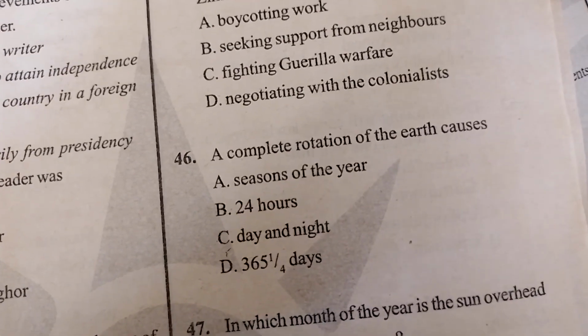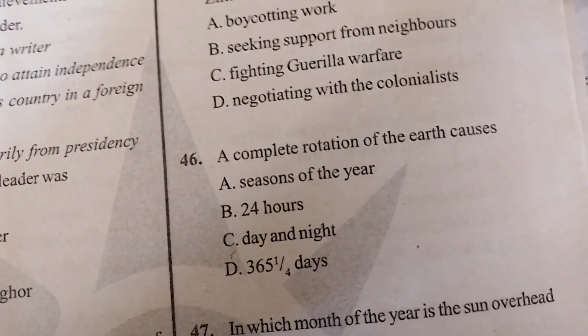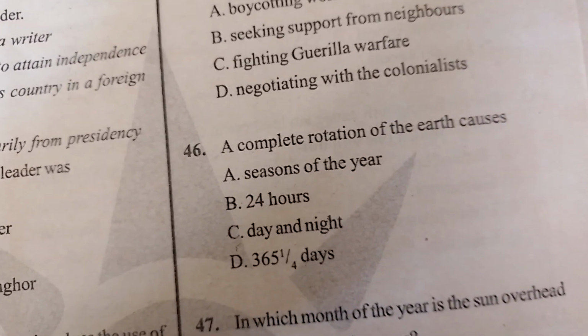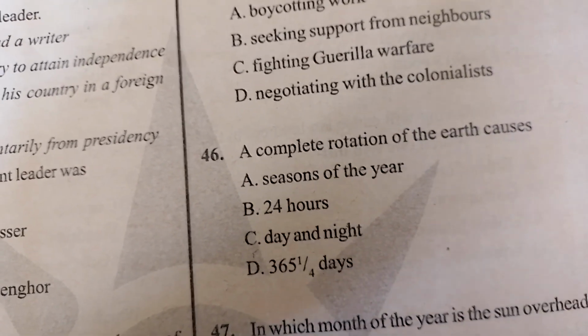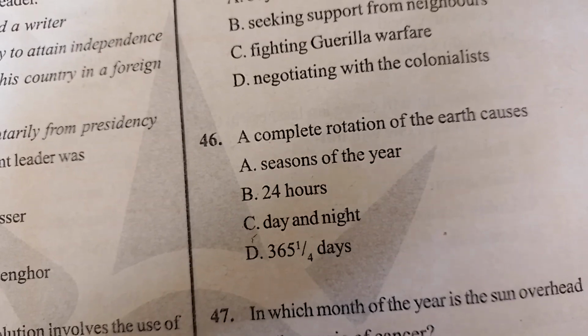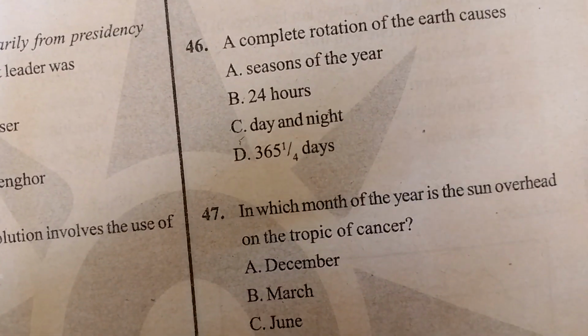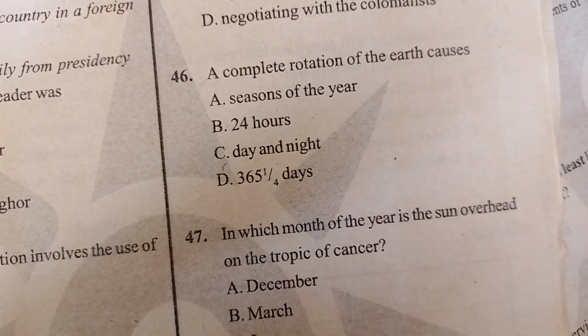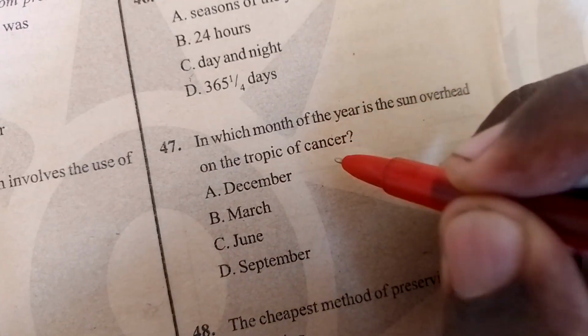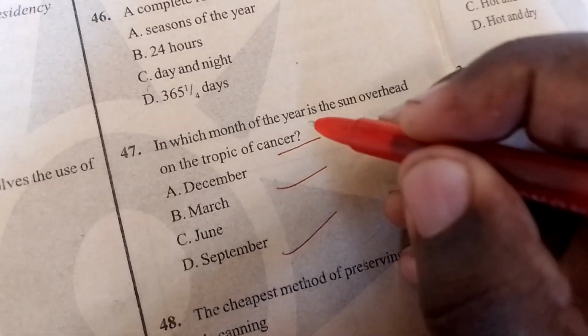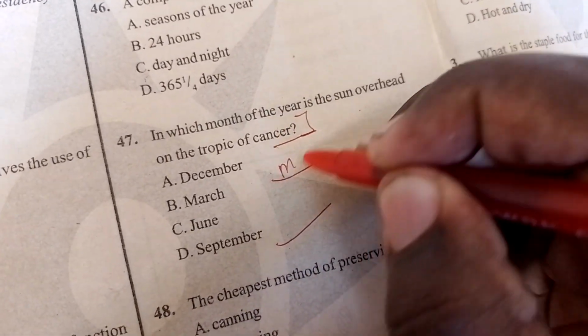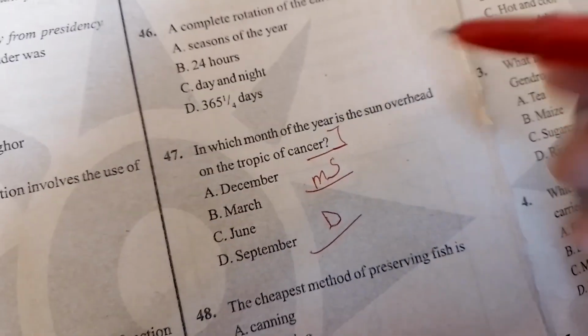A complete rotation of the earth causes day and night. In which month of the year is the sun overhead at the Tropic of Cancer? Remember, we draw what we call the latitudes.